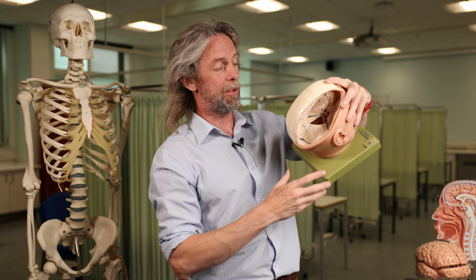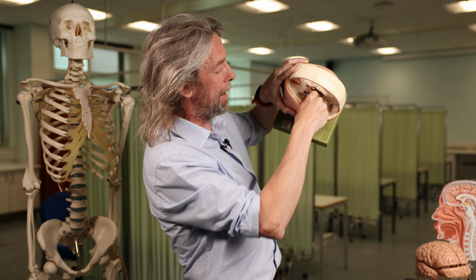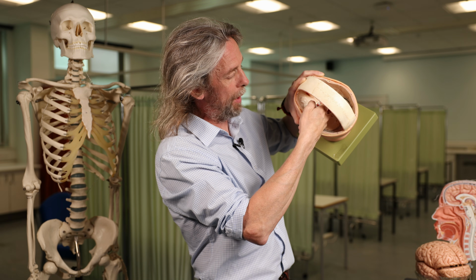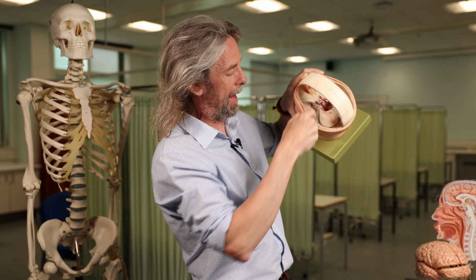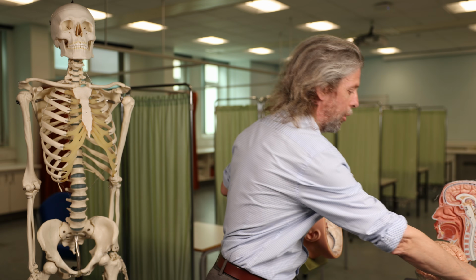There's only one place for that soft brain to go, and it's down through that tentorial notch between the clivus, the bone here, and the tentorium cerebelli. Now, if something's getting pushed down through the tentorial notch, it's now getting pushed into the posterior cranial fossa, the same place where we have the brainstem and the cerebellum. And if something pushes into where the brainstem and the cerebellum are, then the very soft brainstem and cerebellum are going to get pushed out of where they are.